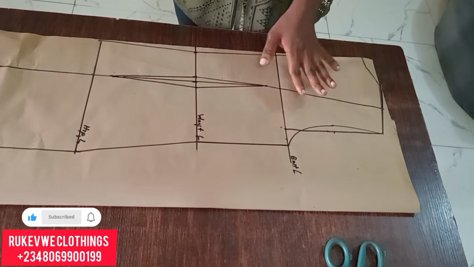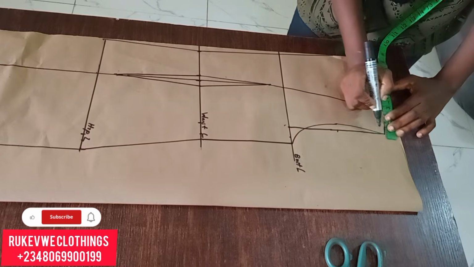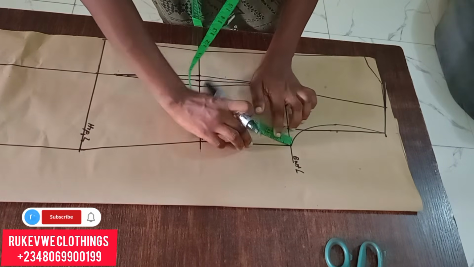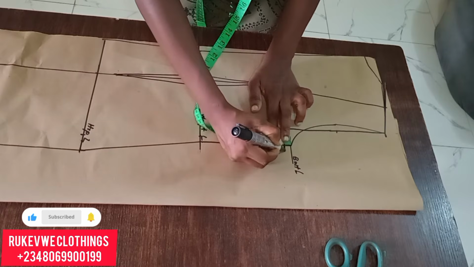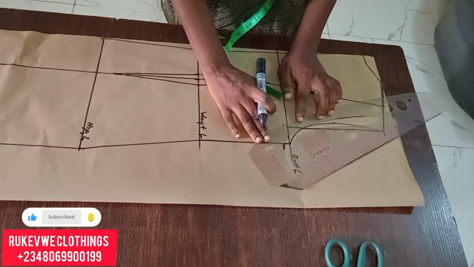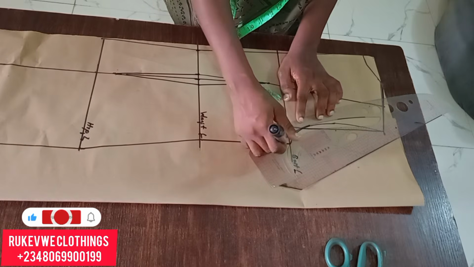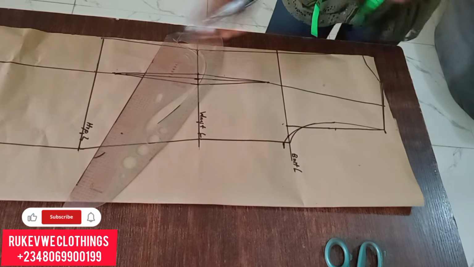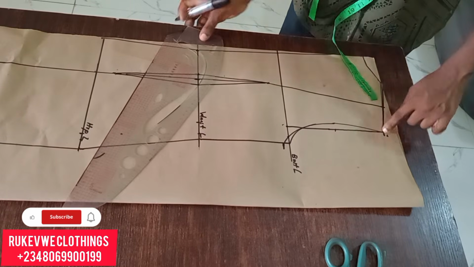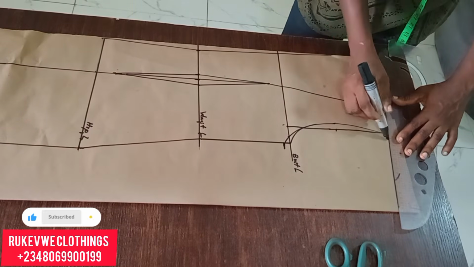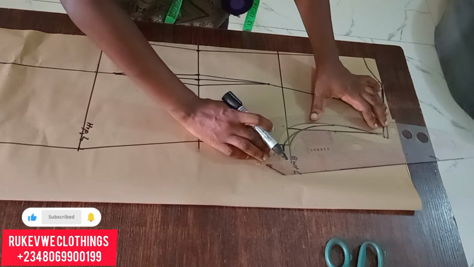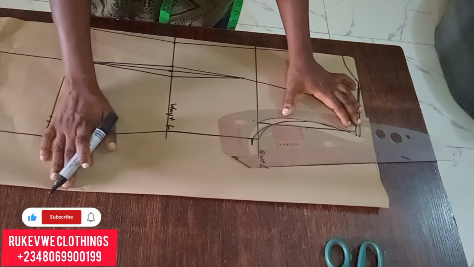Okay, I will extend the shoulder line by a quarter of an inch. I usually do this for my jackets and then come down from my armhole by 0.5 inches. This just makes your armhole sit properly. The armhole of your jacket should not be too tight, it should be loose a bit. And then I'm going to come up on that point too by a quarter of an inch. I hope you understand. Please, you need to watch this again if you didn't understand. So I'm going to draft my new armhole.